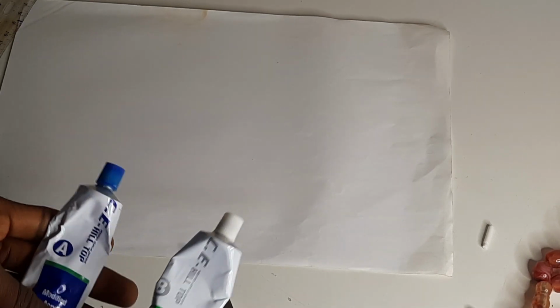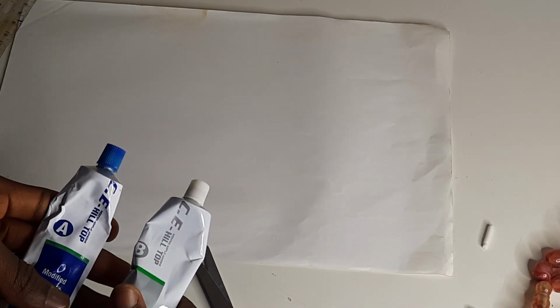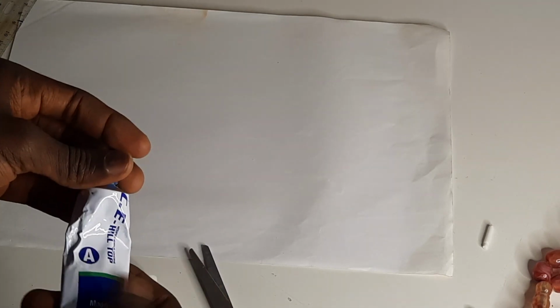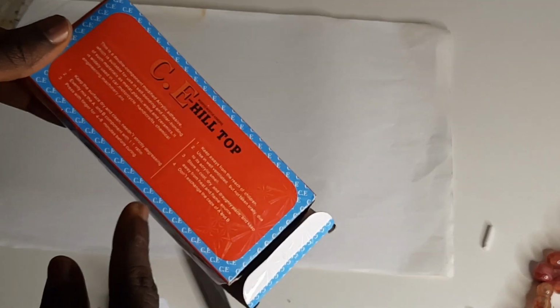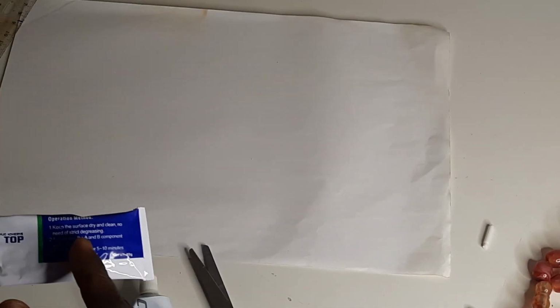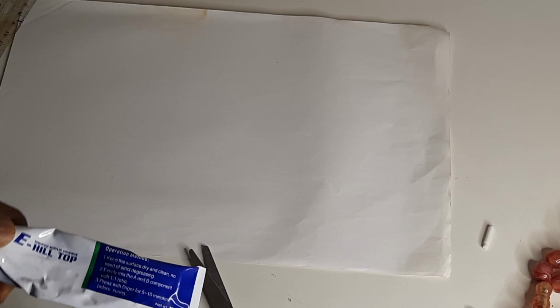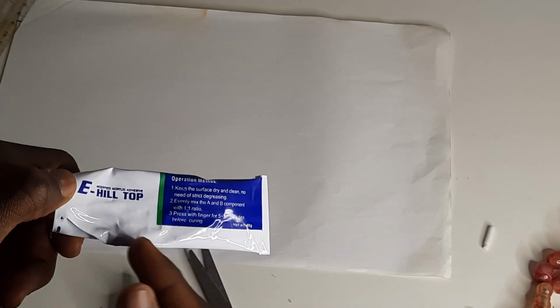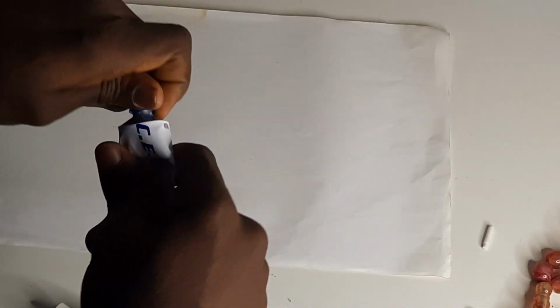So if you're using the A and B glue, this is how to use it. First, you open the A or the B, or you can just read the instructions written on the box. Make sure you read all the instructions on how to use it, and you use it at a ratio of 1:1, as you can see over here. So just follow the instructions written on both sides. Make sure that both are of equal amounts.